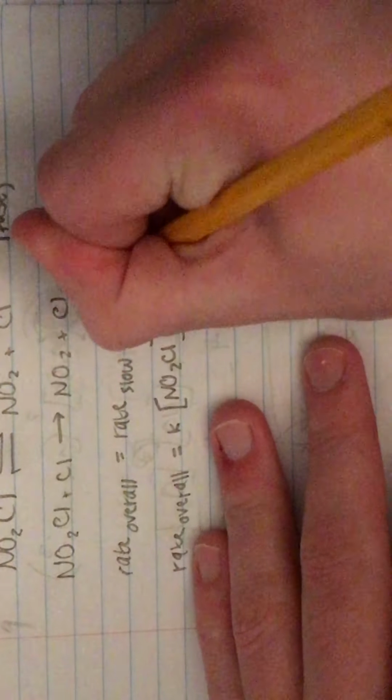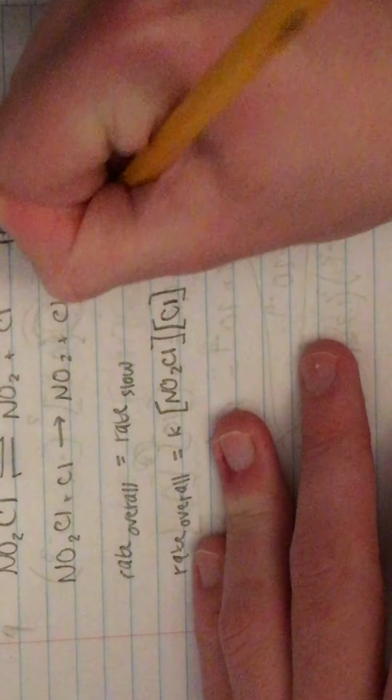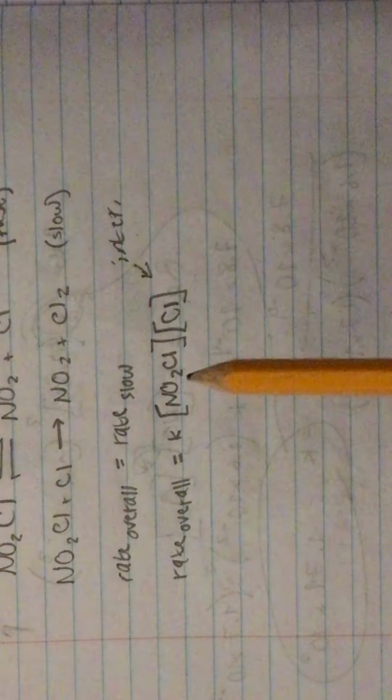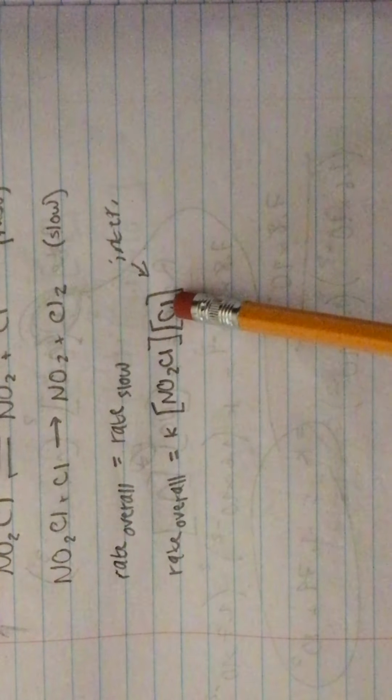Remember, I saw you put in the answer that Cl is an intermediate, and that's correct. But the problem is we can't have intermediates in the reaction rate, because intermediates disappear, basically. We don't really need to know why that is. All we need to know is that this can't be here, this Cl right here. So in order to get it out, we have to trade it in for something else.